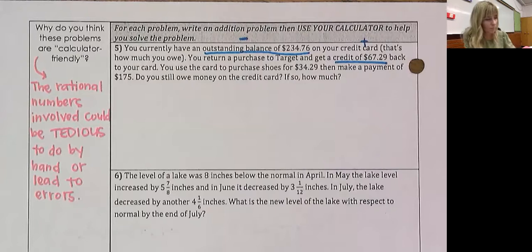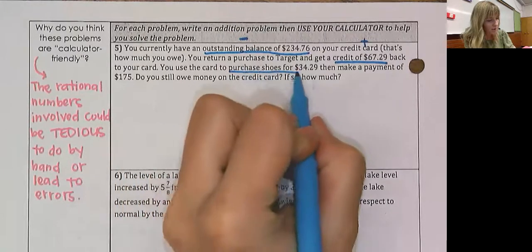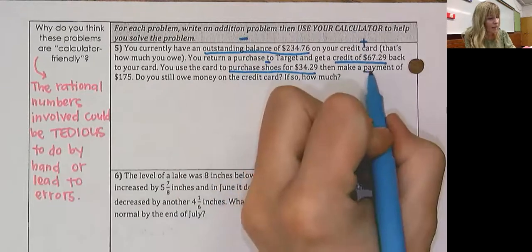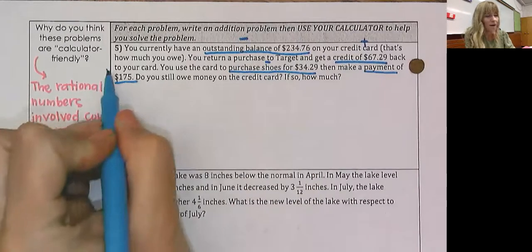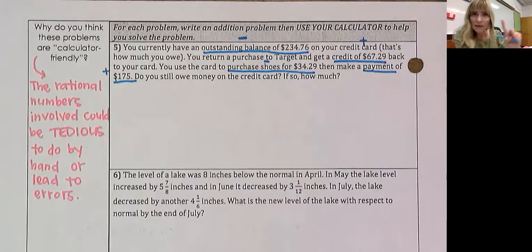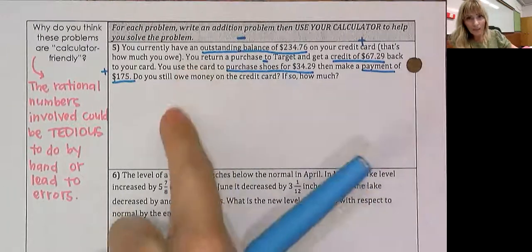You use the card to purchase shoes. A purchase is going to be a negative. Then you make a payment of $175. Payments on credit cards are positives. When you make a payment, it's like you're giving that money back, okay? Do you still owe money on the credit card? If so, how much? I'm not going to touch a calculator yet. I'm going to set up my problem.